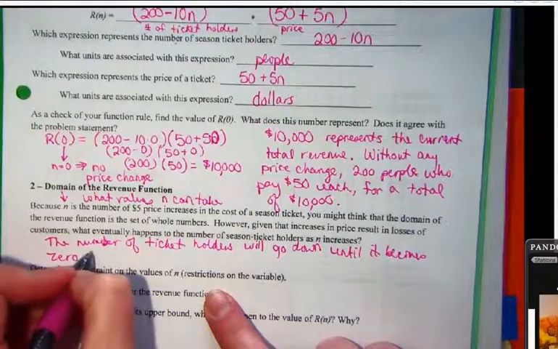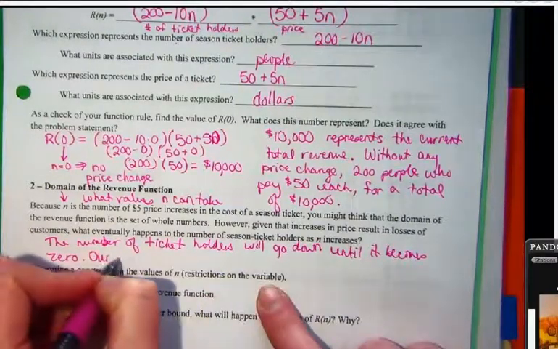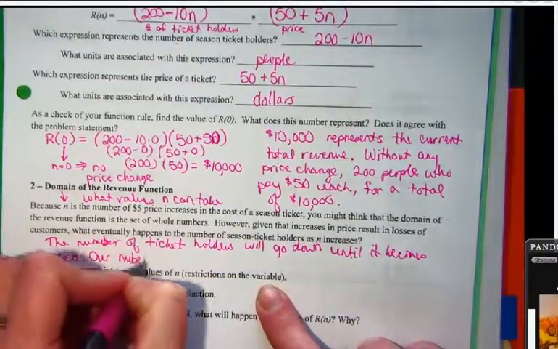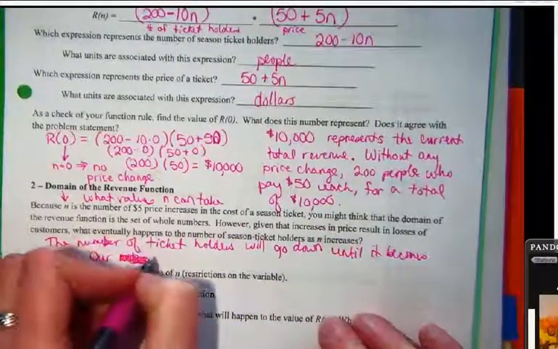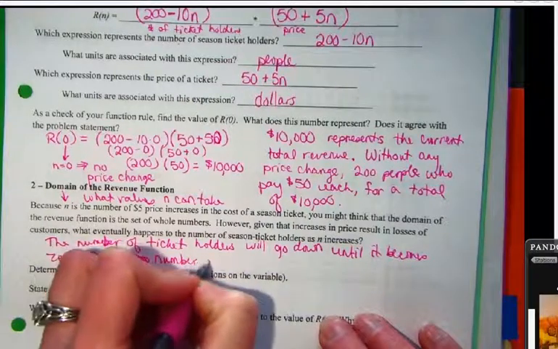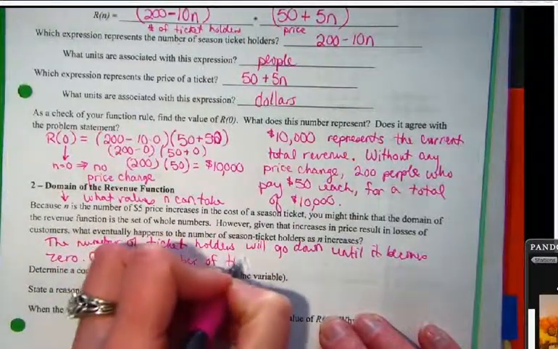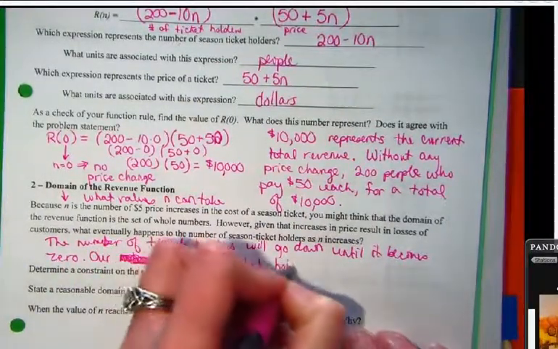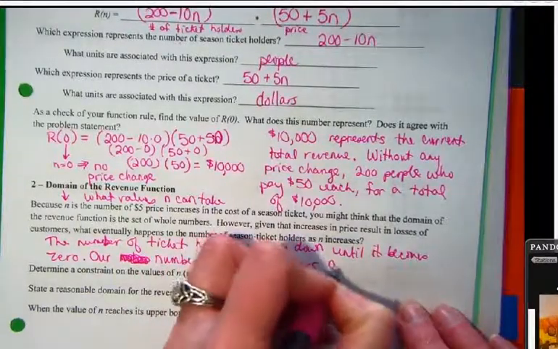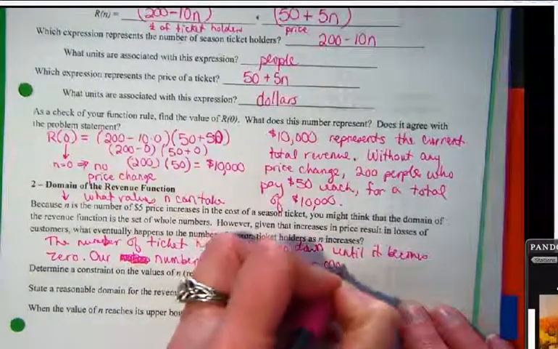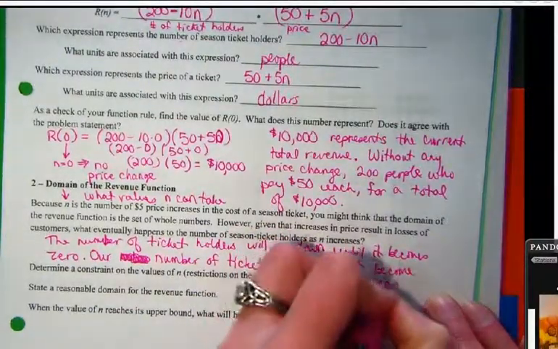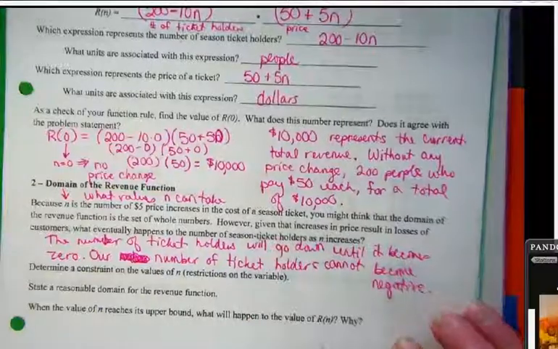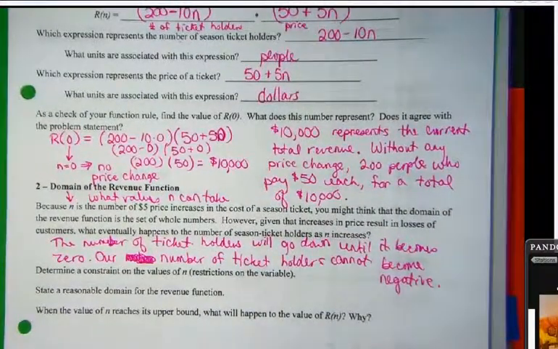So our number of ticket holders cannot go negative. We can't let that happen. We would just shut down the theater.